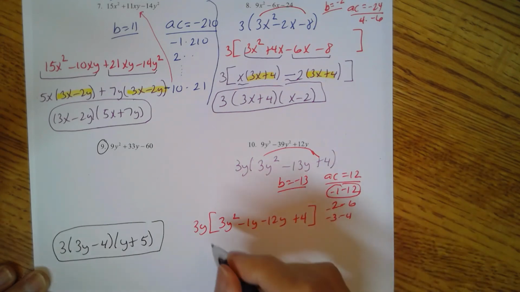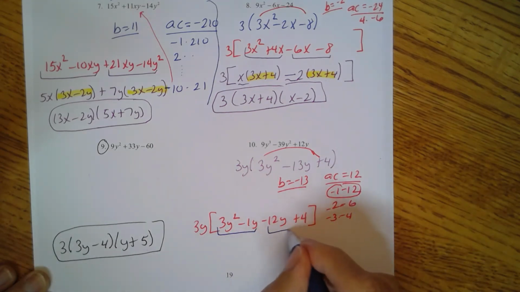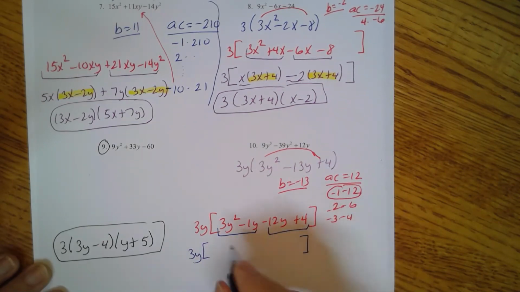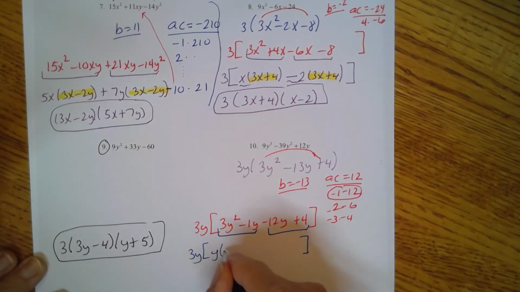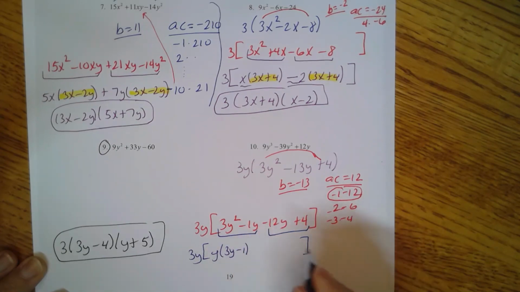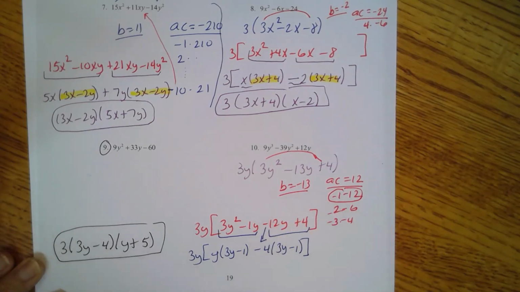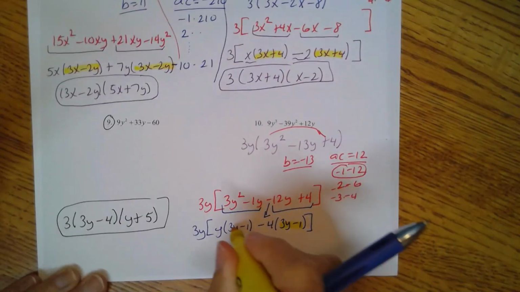So now that I factored by grouping, I'll group the first 2 and I'll group the last 2. So 3y, bracket still. What's in common with the first 2 terms is a y, and I'm left with 3y minus 1. What's in common with the next 2 terms is a 4, and I'm left with 3y minus 1. Again, you're taking out that negative. I'm kind of testing you over this to make sure you're catching yourself.